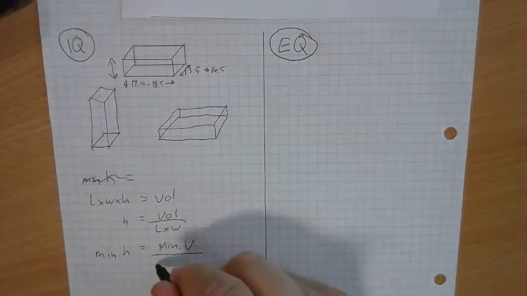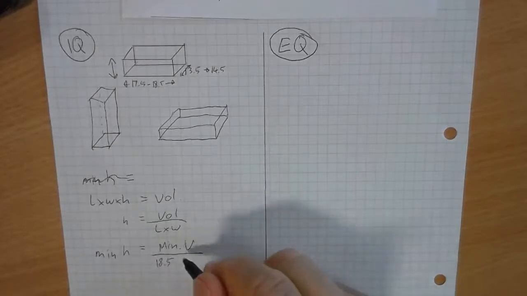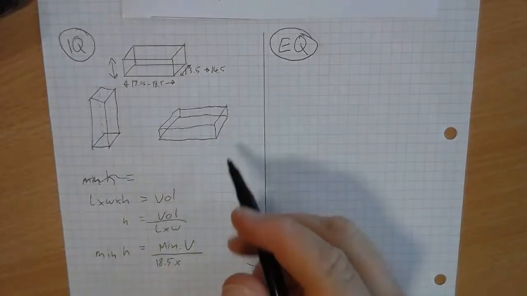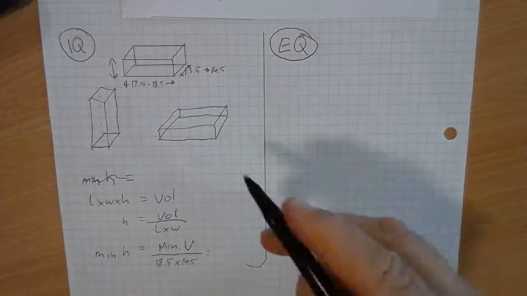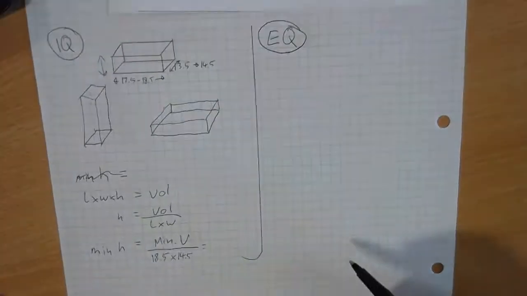So the biggest possible length is 18.5 and the biggest possible width is 14.5. So my minimum possible volume is 4,500.